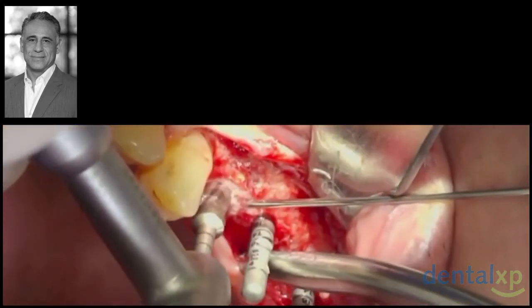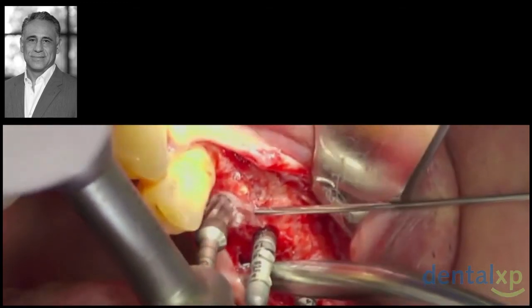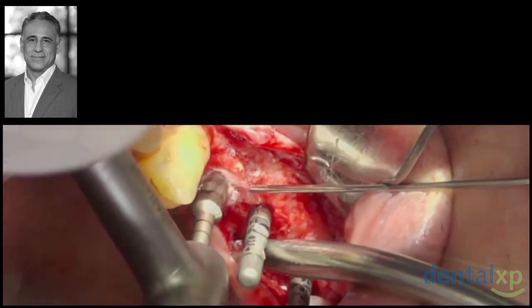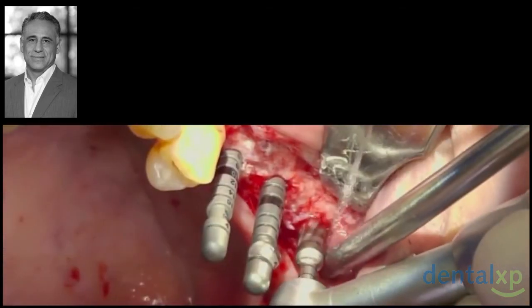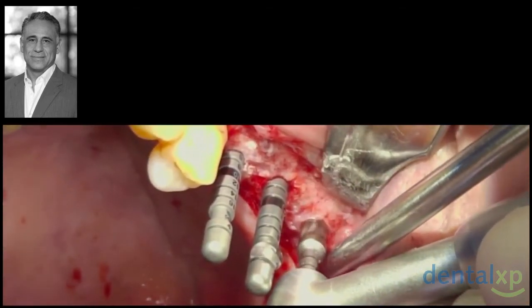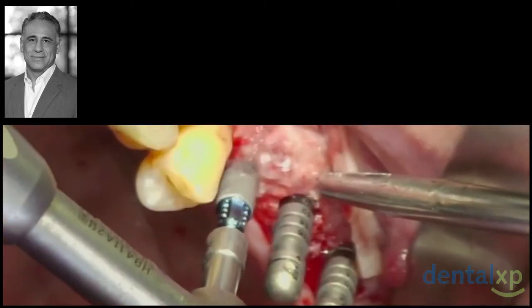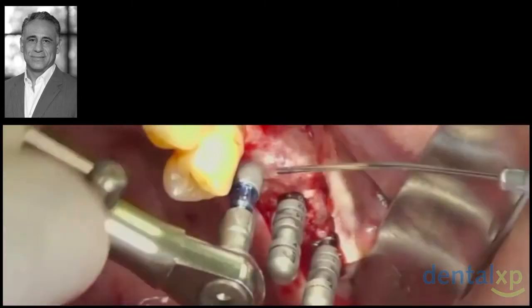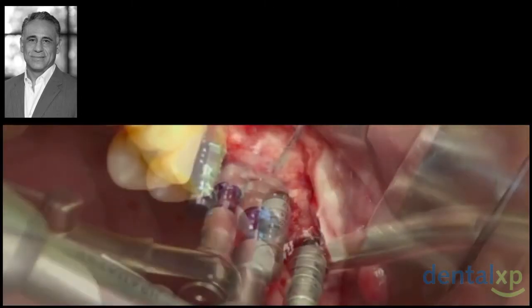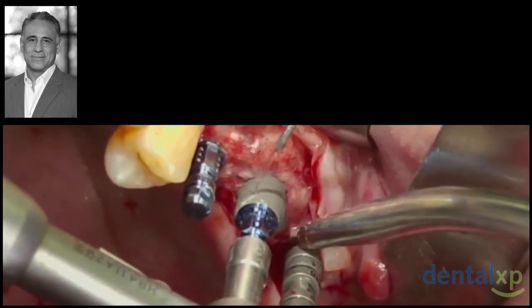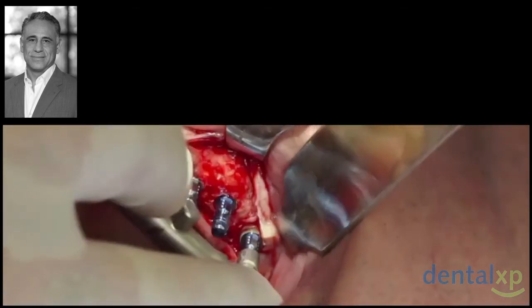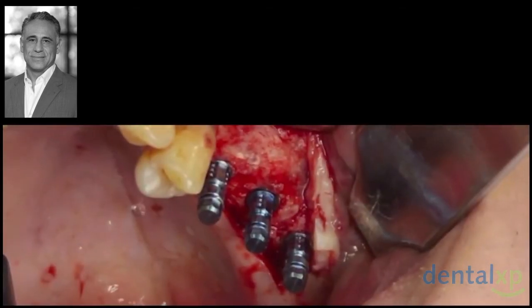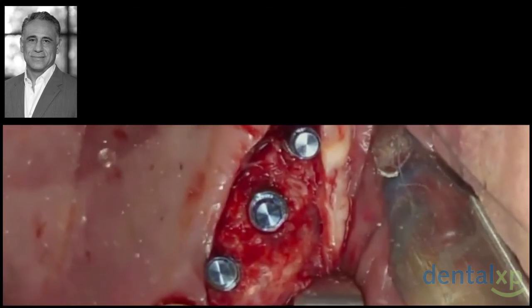Again, this type of bone is a D3, D4 bone. So I'll go ahead and again osteodensify, and you can see how the bone is quite soft. It kind of moves here. This is a very soft bone, but we're going to densify it inside and be able to almost hand ratchet these implants in. They're really quite stable and have incredible stability after the bone is densified.